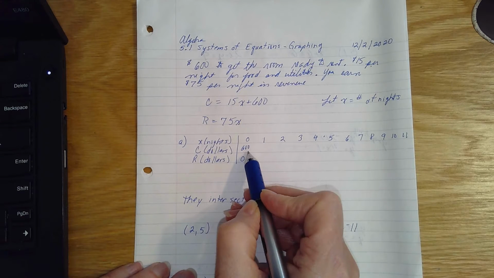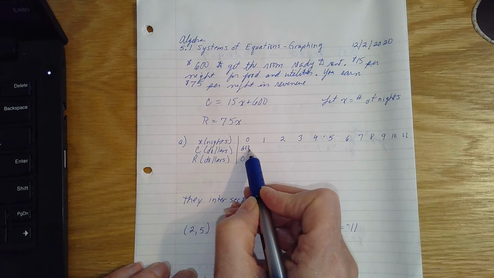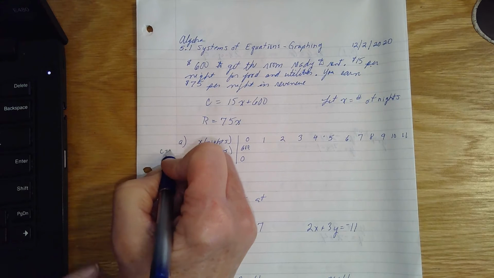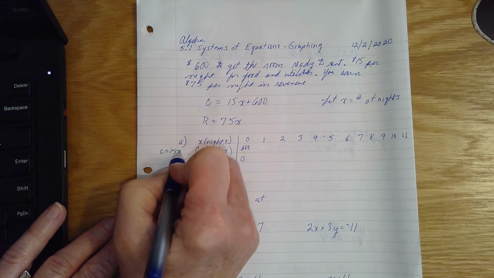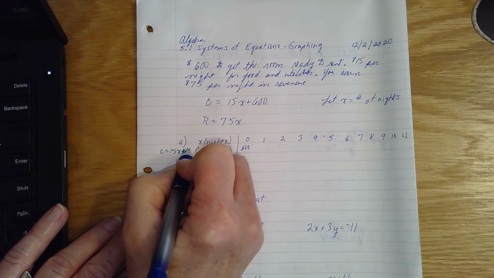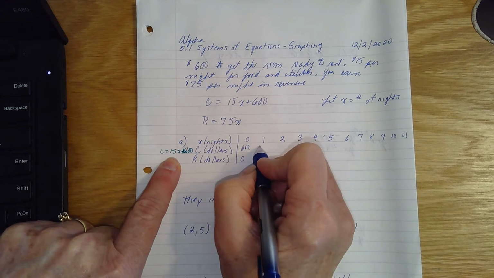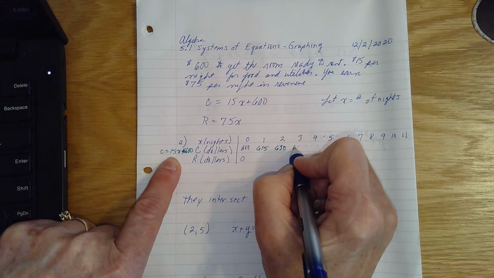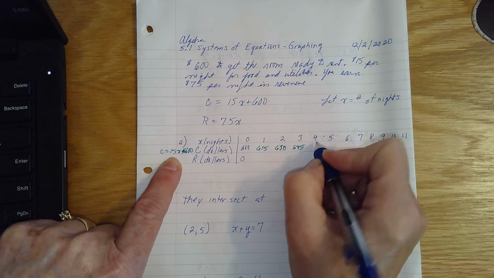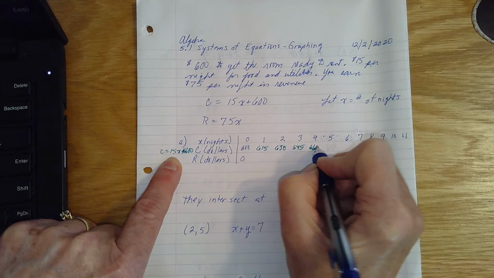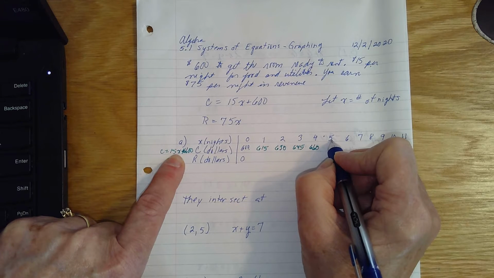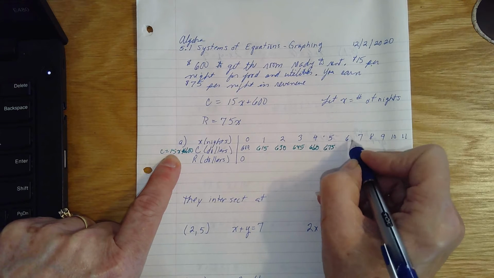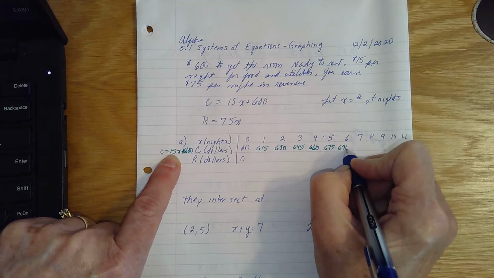Well, if I've rented the room for 0 nights, I've already spent $600. When I rent the room for 1 night, the cost equals 15 times x plus 600. So 15 times 1 plus 600 is 615. It would move to 630, $645, $660. 15 times 5 is 75 plus 600, so $675. $690.